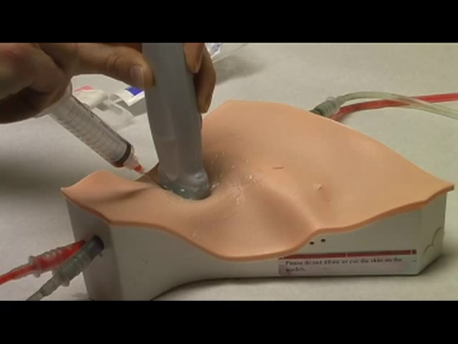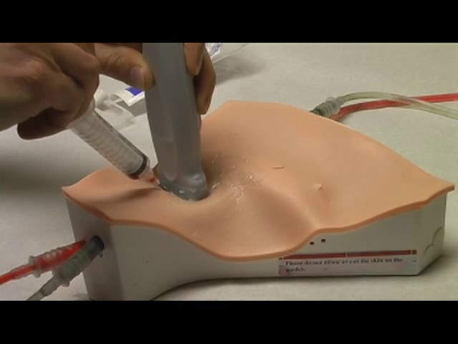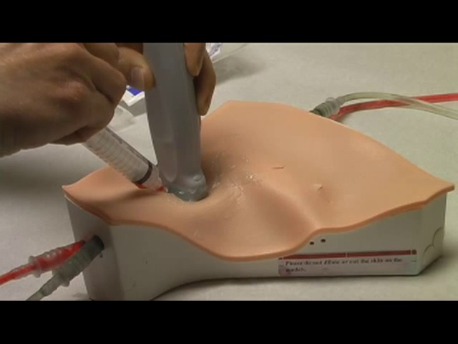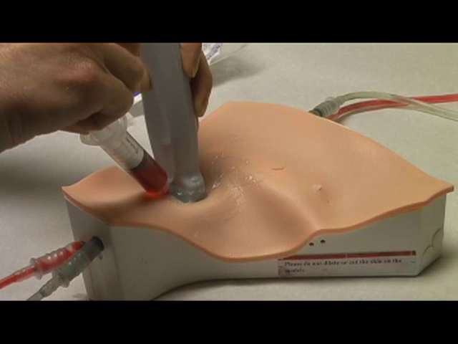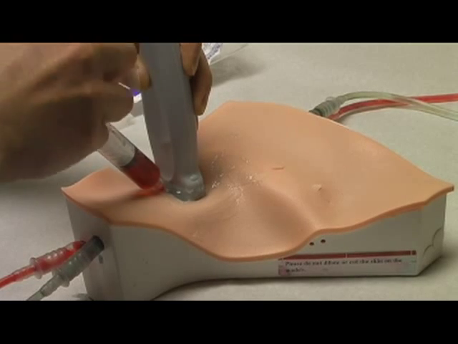So demonstrating here, one of the effective aspects of this model is that if the student is in fact wrong and cannulates the artery, the bright red fluid will indicate that they are wrong.